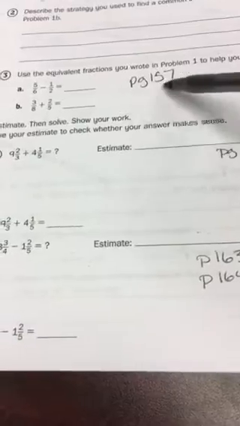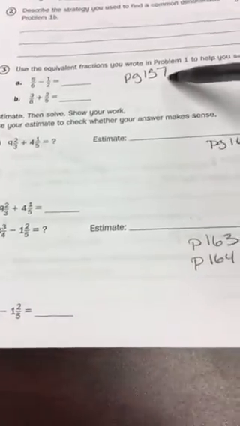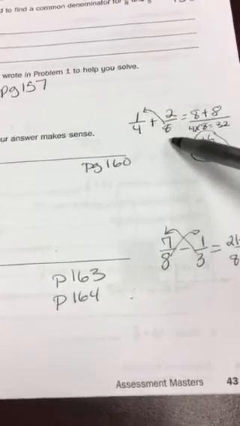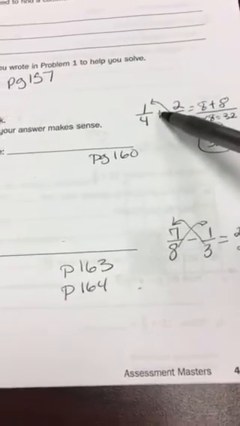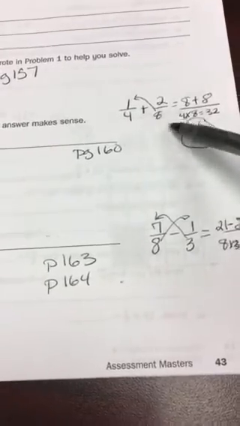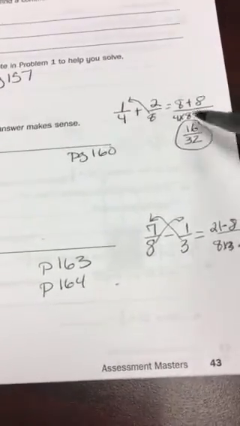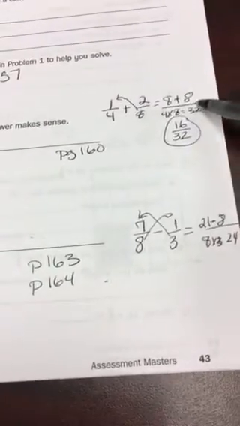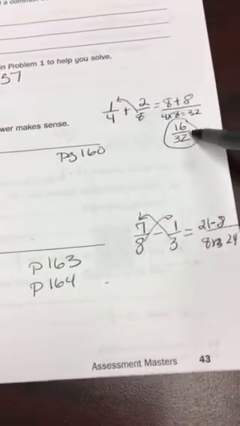Page 157 is what we did in class that relates to this. I just wanted you to remember when we did this part about multiplying, one strategy to add fractions with unlike denominators is, what we did before, multiply across, then cross multiply, add them together, and get the answer.